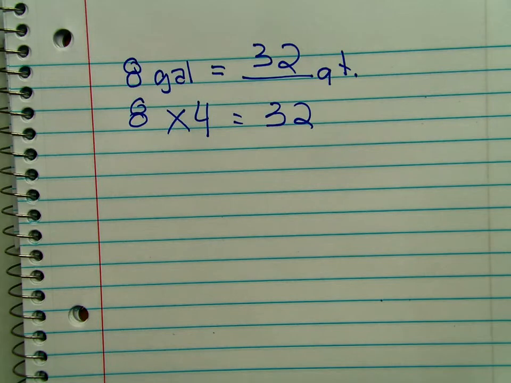Okay, the last one I want to show you, let's do weight. Actually, let's switch to metric. We've done a couple of customary ones. Let's do metric units of length.